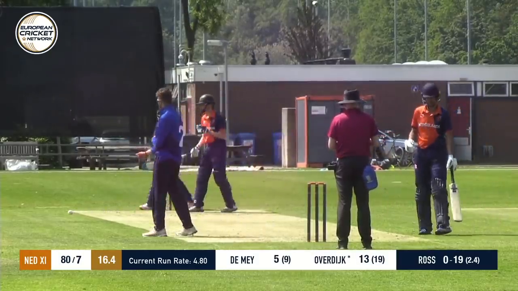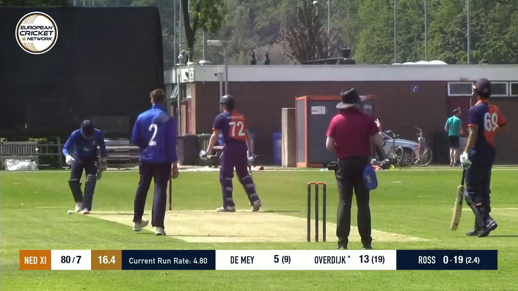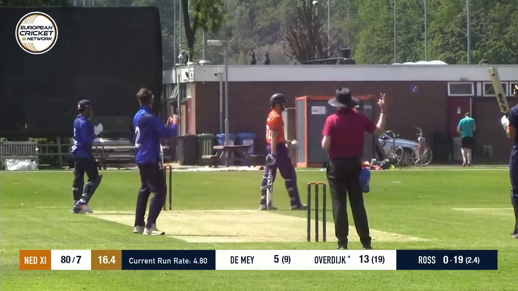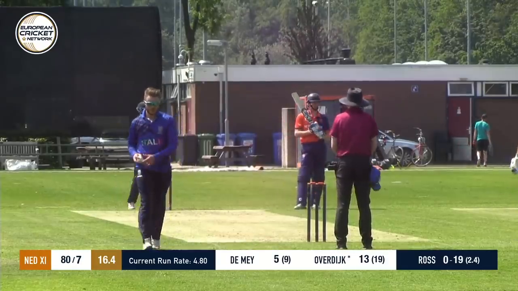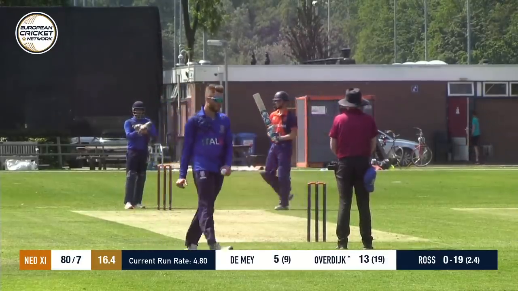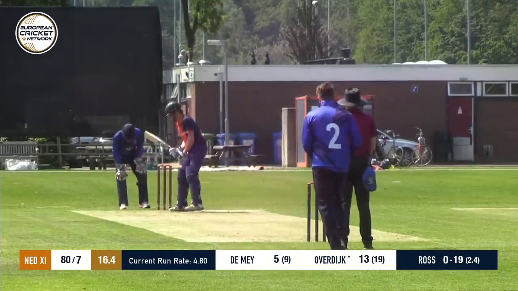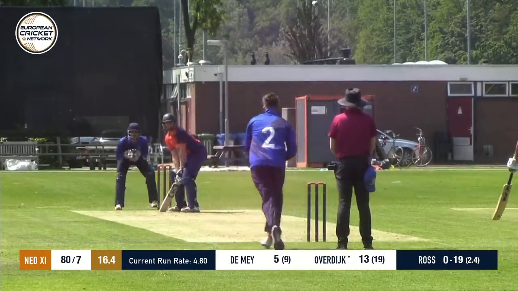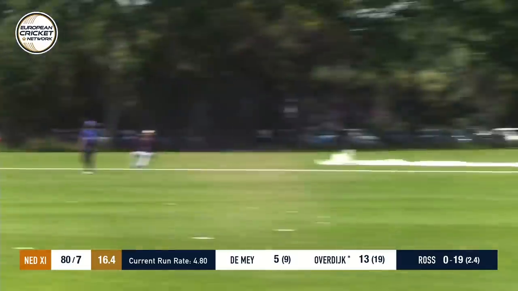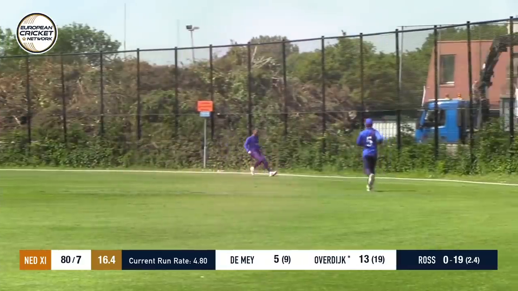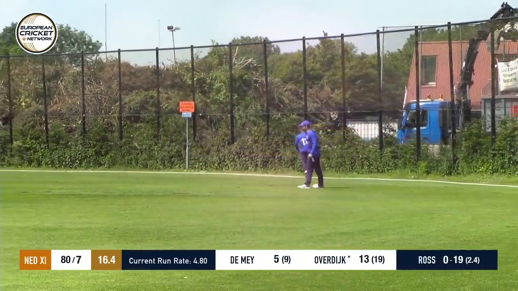Oh, is that one missing leg stump by quite a way, as it careered into the box of the batsman, who was looking to slog sweep that one. And he's got onto this one. There is a big gap out there. So it'll be 4 more.